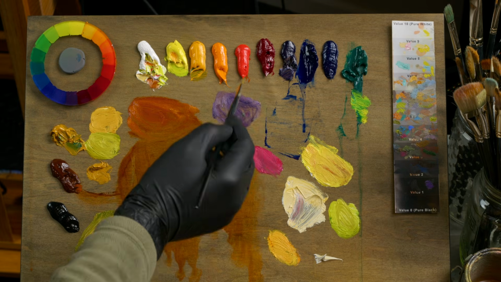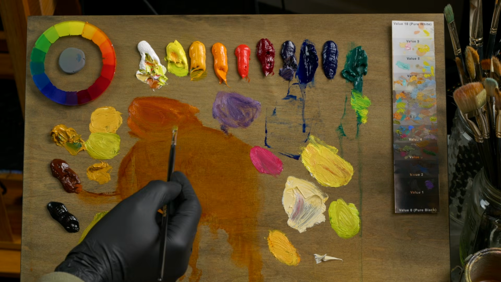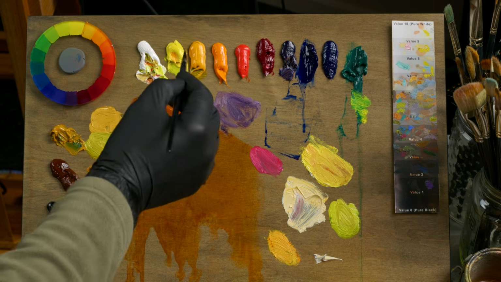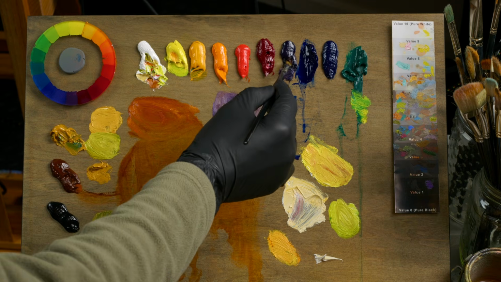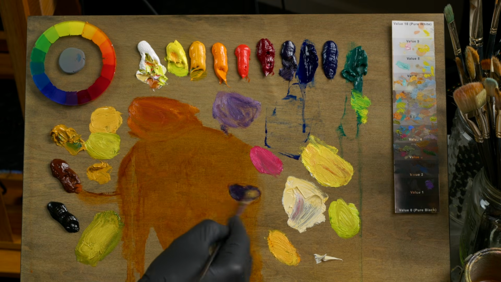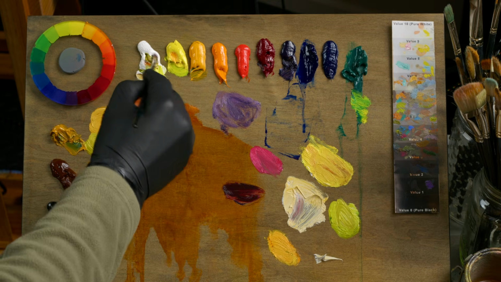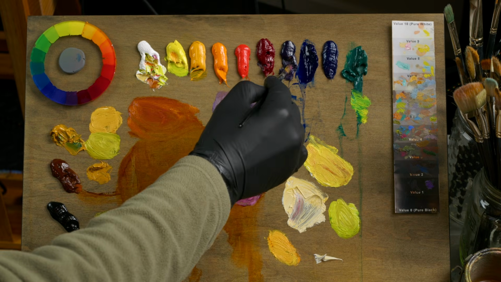So now I'm going to take, let's see, if we've got a lot of greens, let's move as close to a red as we can to try to complement that. I'm going to mix alizarin and ultramarine violet with some white.